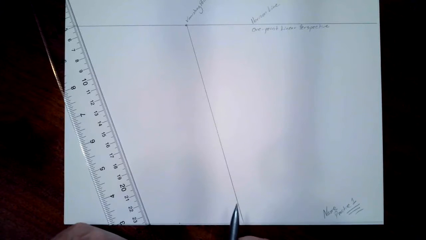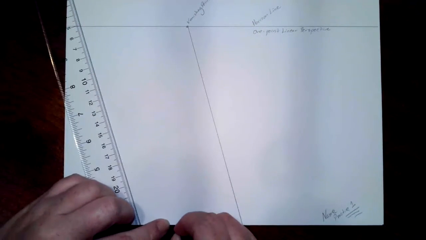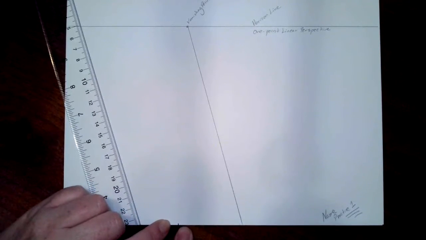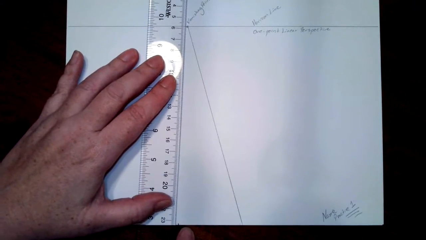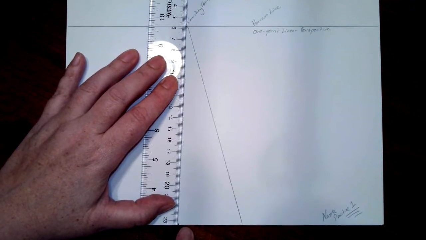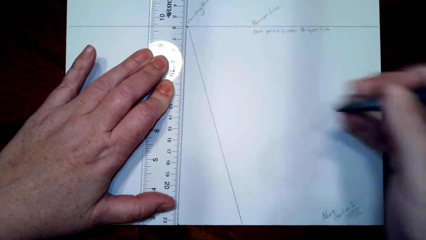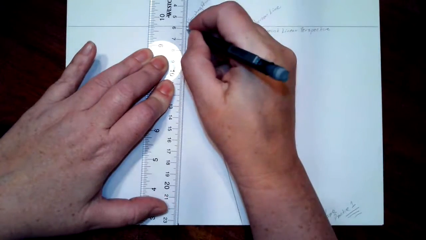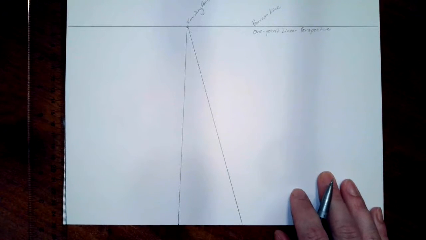We are the viewer. That means we're at the bottom and we are looking this way, okay? Again, we're at the bottom and we're looking this way. So if this is how wide I want it to be, I'm just going to make myself a little mark, all right? I'm going to take my ruler and I want it to touch the vanishing point and touch the mark at the same time. So my ruler is touching here and it's touching here, and I will draw my line. All right, so I have this road now that's starting to look a little bit like a road.